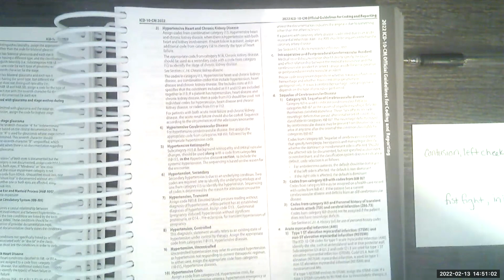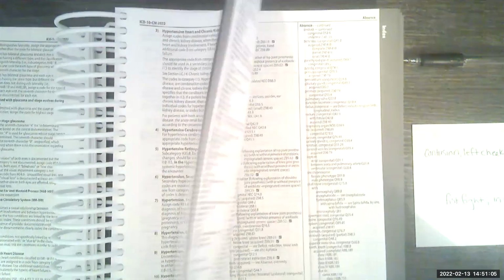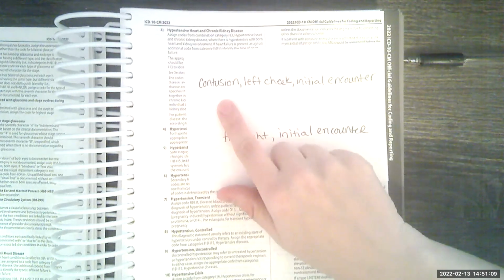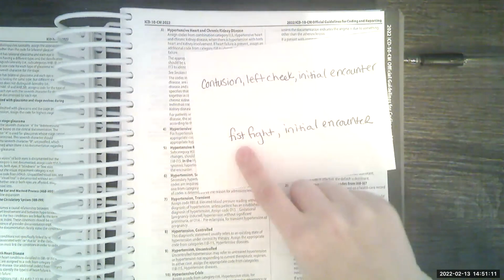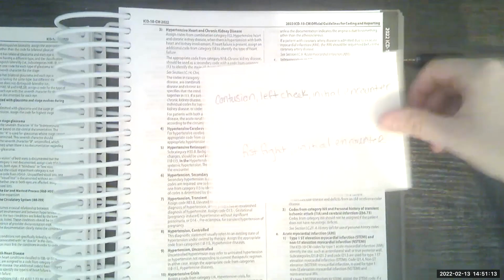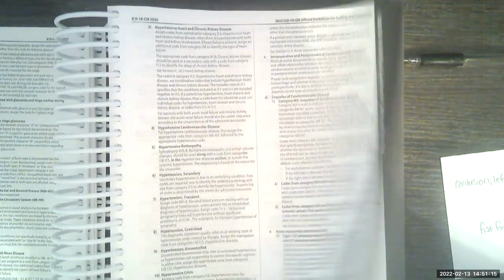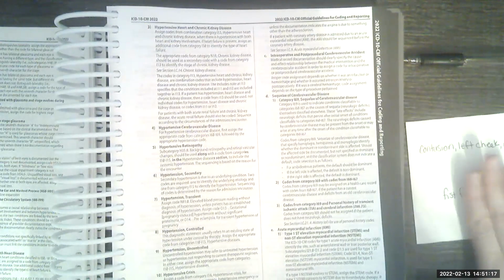So we are going to then go to, so this is what we're coding. The contusion, left cheek, initial encounter, also fist fight, initial encounter. So we'll go to the alpha to start because that's our first listed diagnosis, and we're going to look up contusion.